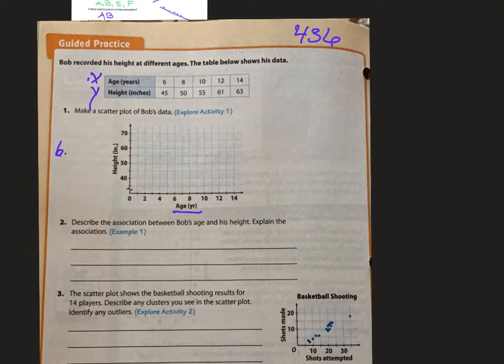So the first pair you're going to graph is 6, 45. So just make all of those ordered pairs. Over 6 up 45. Over 8 up to 50. Over 10 up to 55. Over 12 up to 61. Over 14, 63.